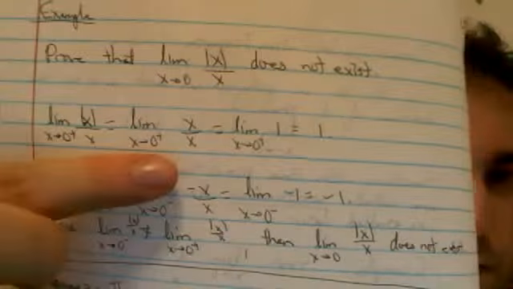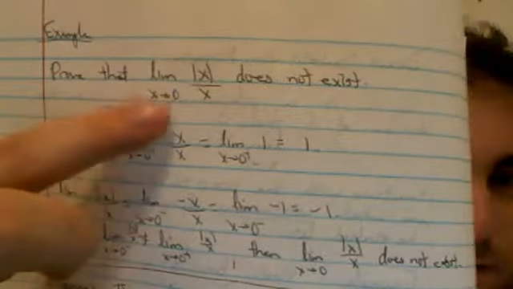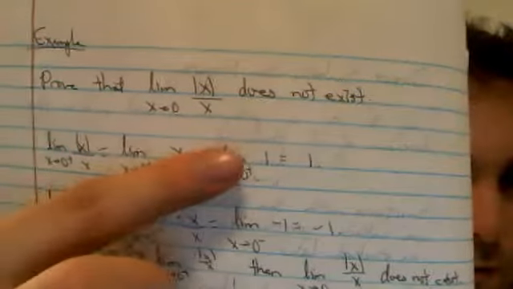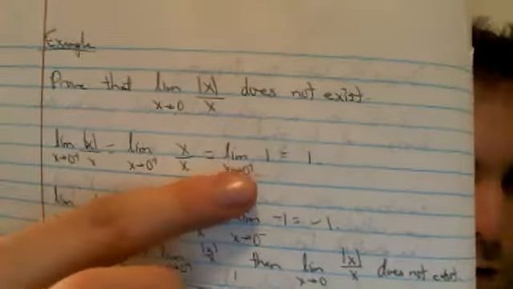So here we have another example. Prove that the limit as x approaches 0 of the absolute value of x over x does not exist. So first we look at the right-hand limit, and we have the limit as x approaches 0 from the right of absolute value of x over x, since for positive values of x, absolute value of x is equal to x. So we get x over x equals the limit as x approaches 0 from the right of 1, which is just equal to 1. Remember, we had that the limit of a constant is just equal to the constant itself.